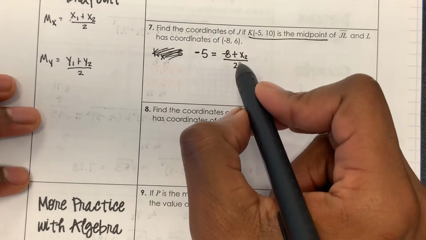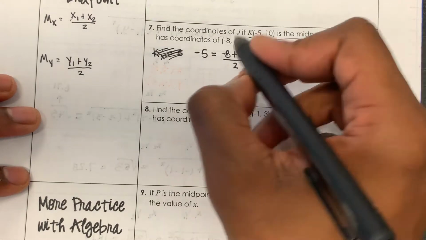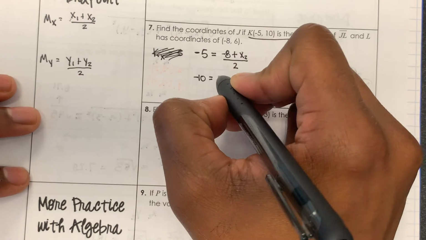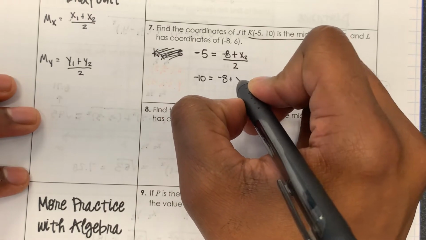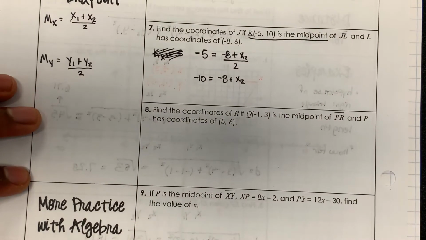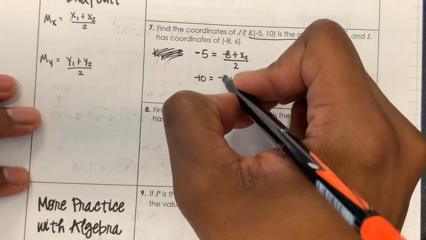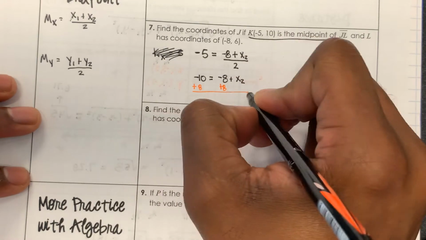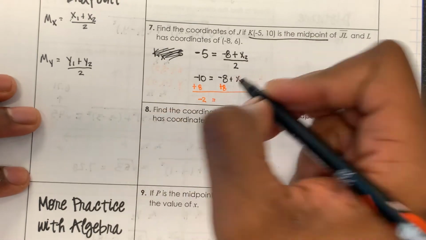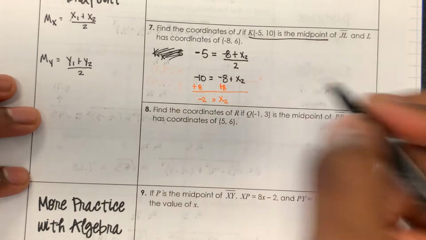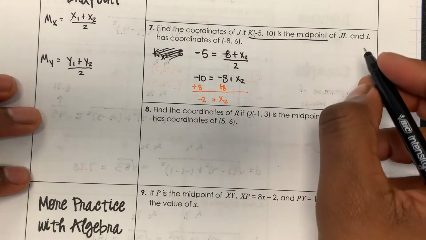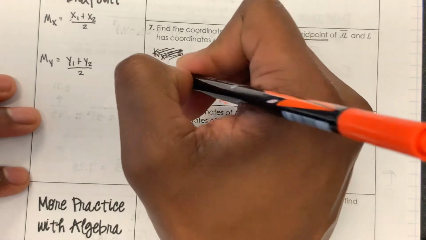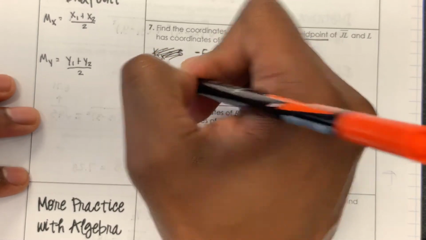So it's a two-step equation. We're solving for x2. The first thing we need to do is multiply by 2, so we would get -10 equals -8 plus x2. All right, show some work. Then we're going to add 8 to both sides, and we get -2 equals our second x coordinate. So for J, right now, we know the x coordinate is -2.